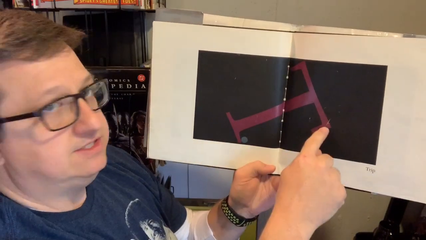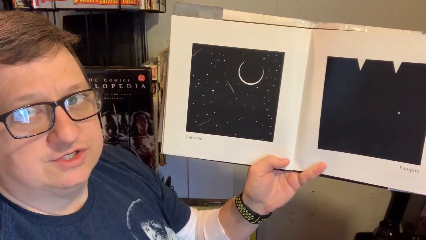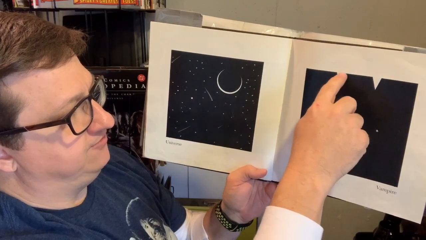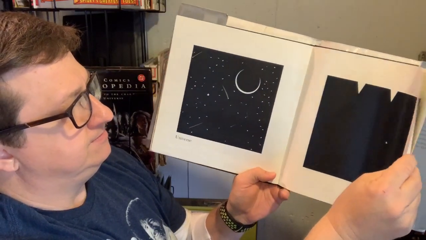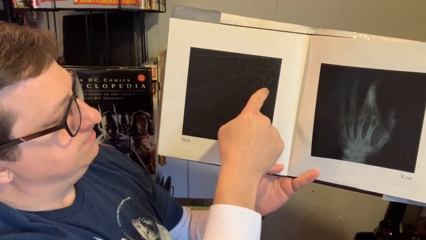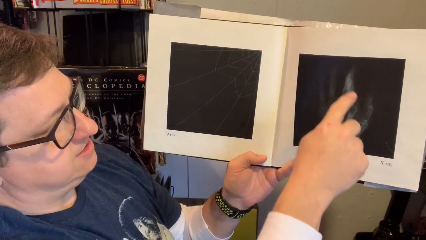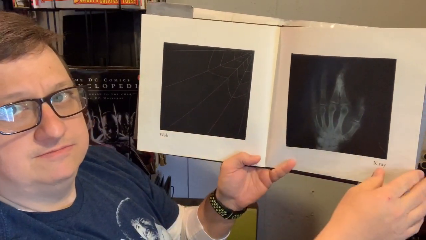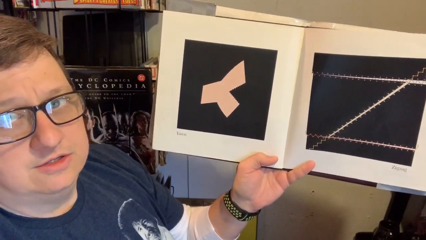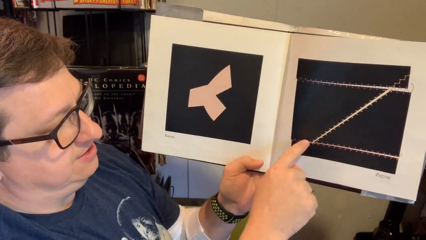The letter T. Universe. The letter U. Vampire. The letter V. Web. The letter W. X-ray. The letter X. You can see the fingers are crisscrossing. Yawn. The letter Y. Zigzag. The letter Z.